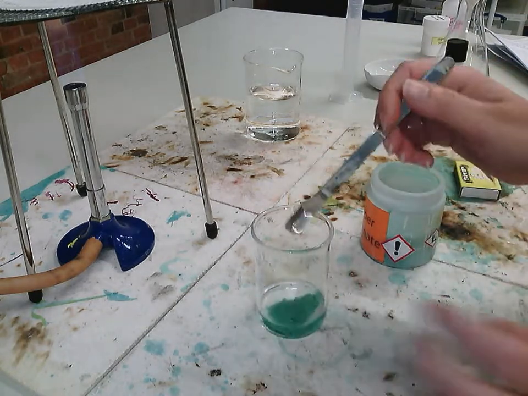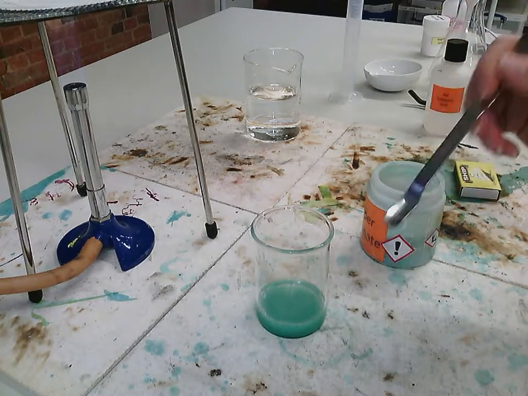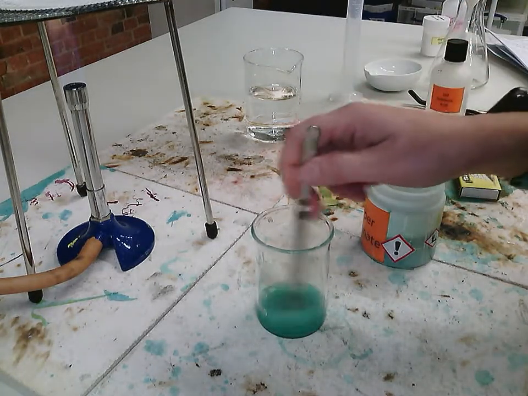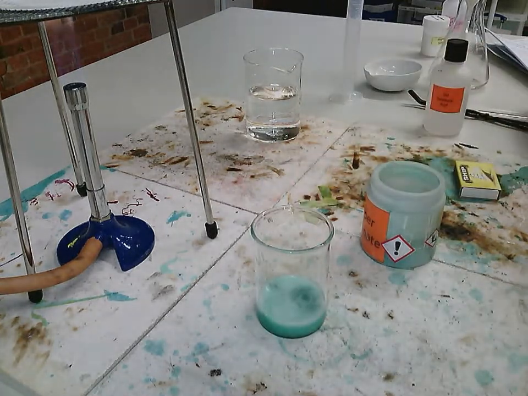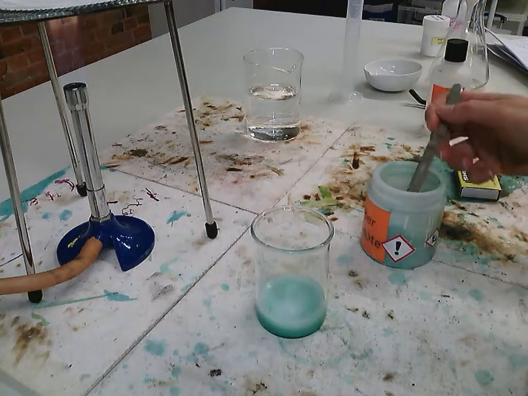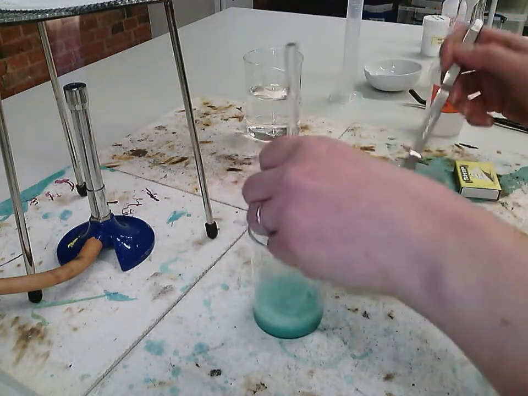So you should be able to see as it goes in, it fizzes. So what I do during this experiment is I keep adding it until it stops fizzing. Okay? So just keep adding it until there's no more fizzing. You can give it a little stir every so often.